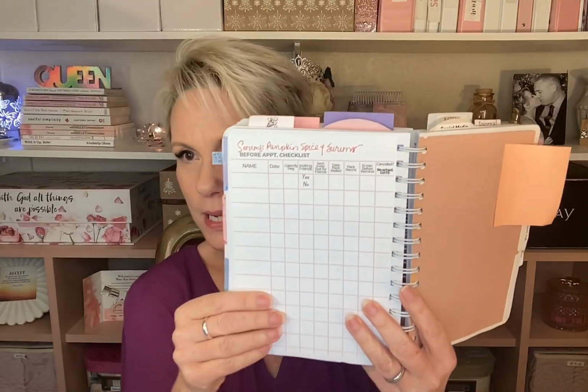So I put this together for tracking, and I just keep track. Name, the date, if they did a Calendly registration, check. Are they inviting friends? Yes or no. I sent an invite text for their friends, yes or no. Date pack mailed, their pamper pack mailed, what date was that? Did they receive it? 15-minute reminder, or if they canceled or rescheduled. And then I have follow-up over here.